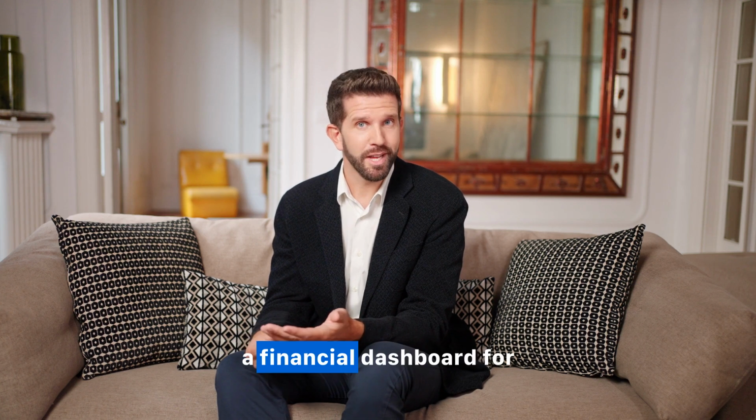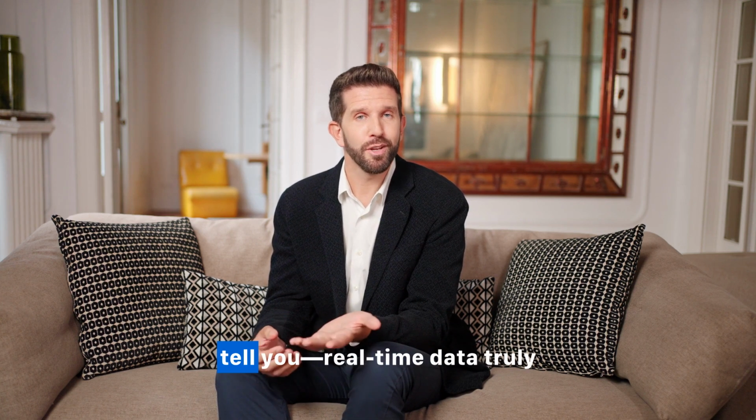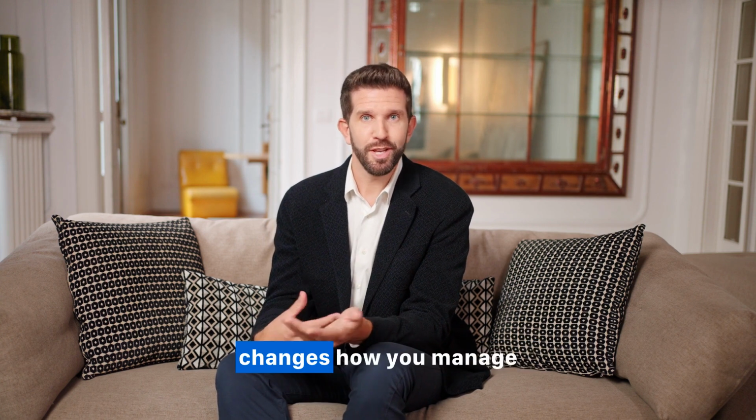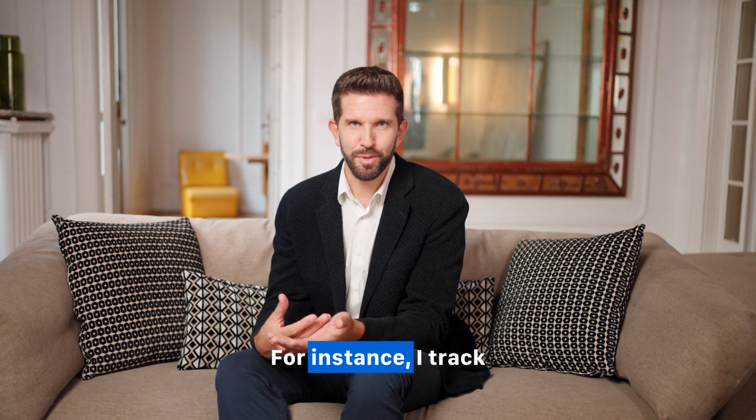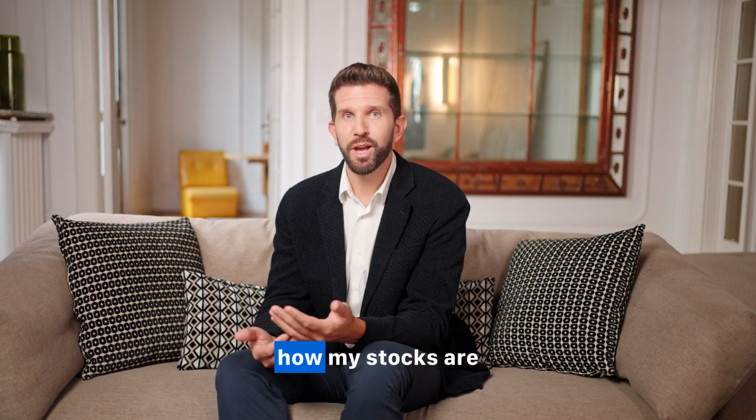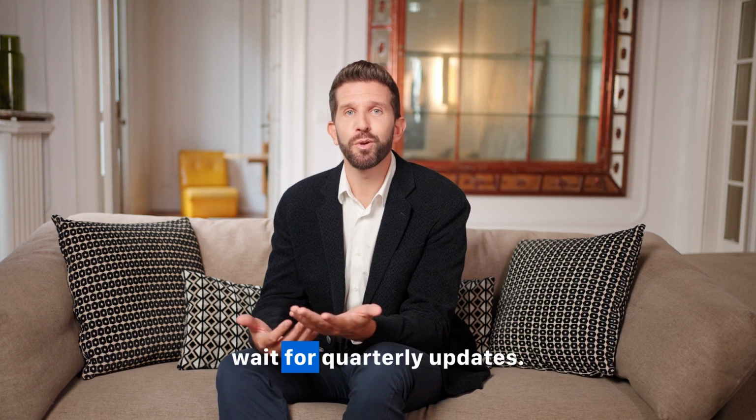Now, I've been using a financial dashboard for years, and I can tell you, real-time data truly changes how you manage your money. For instance, I track my portfolio performance daily, and every time I swipe, I know exactly how my stocks are doing. I never have to wait for quarterly updates.